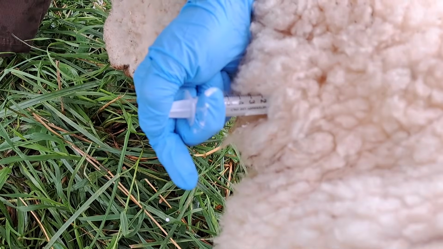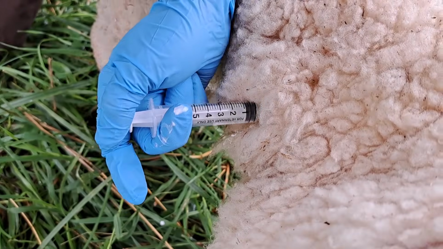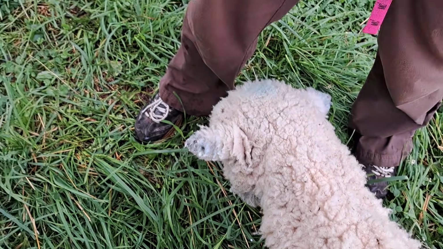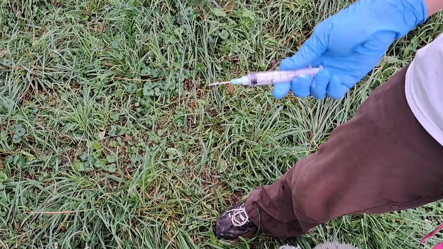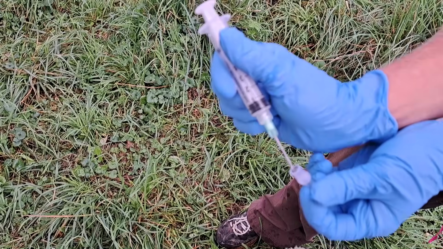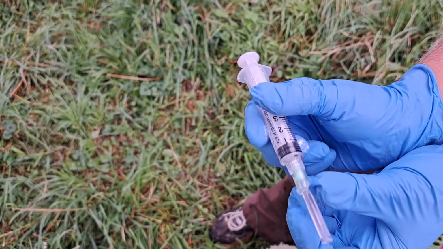This can be difficult with a squirmy animal. It is very helpful to have someone help hold the animal still while you are doing this. Never give more than 10 milliliters in one injection site. Recap your needle.